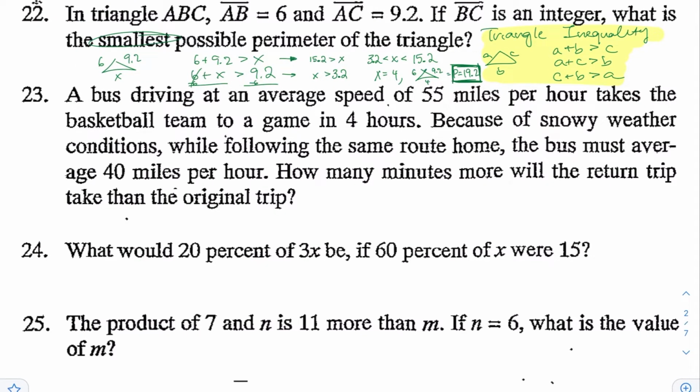Next, for number 23, I have a bus driving at an average speed of 55 miles per hour. It takes the basketball team to a game in 4 hours. Now, because of snowy weather conditions, on the same route home, the bus must average 40 miles an hour. So how many minutes more will the return trip take than the original trip?